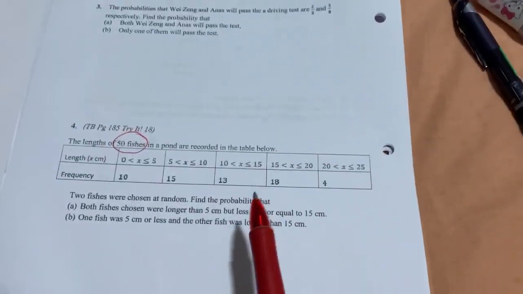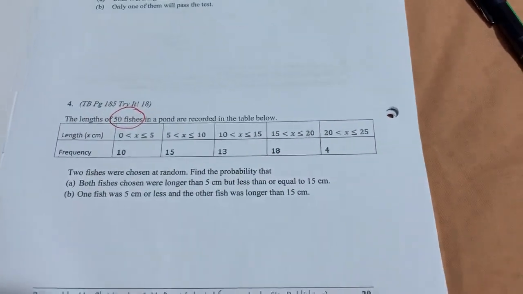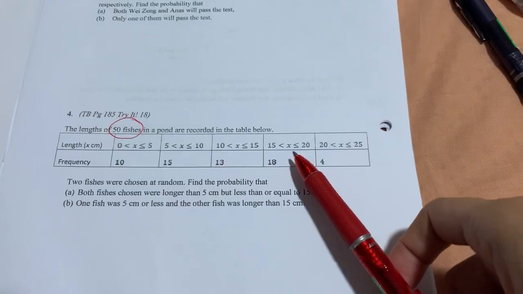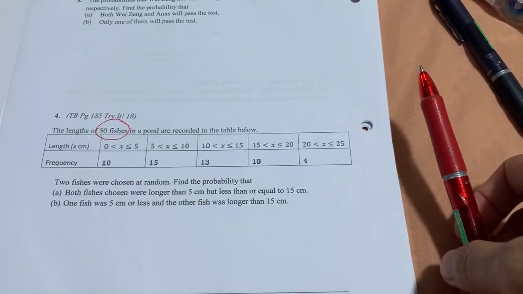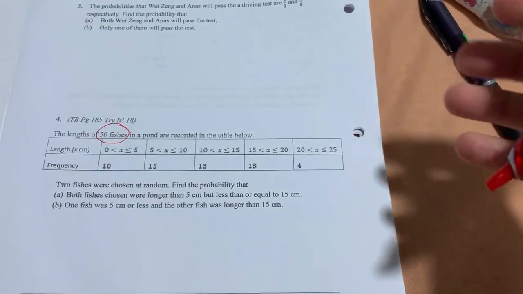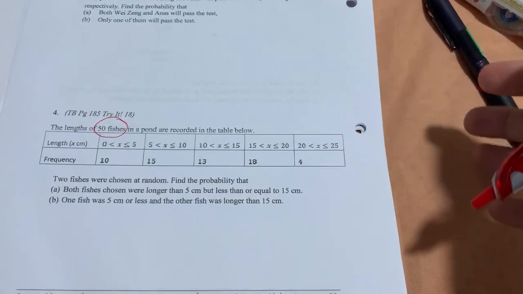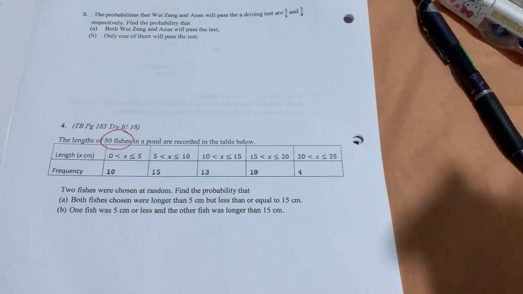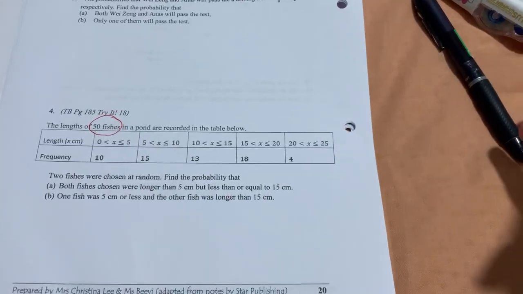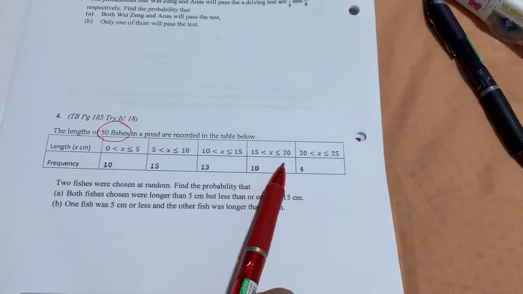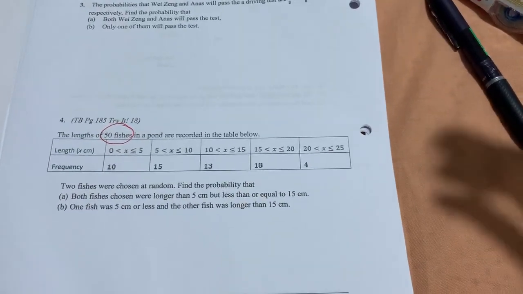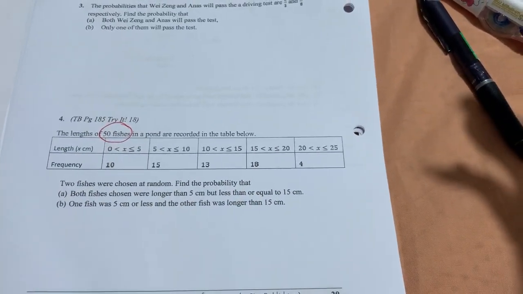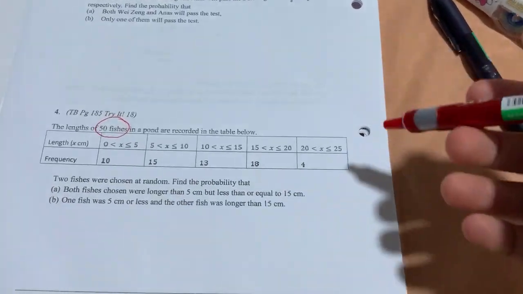For example, let's take this one. You have x > 15 but x ≤ 20. That means the length is greater than 15, so it has to be 16 cm, 17 cm, 18 cm, 19 cm, and 20 cm because it includes 20. In this range, there are 18 fishes.